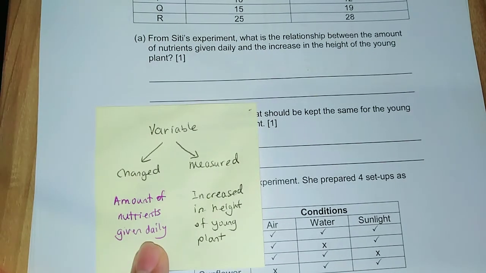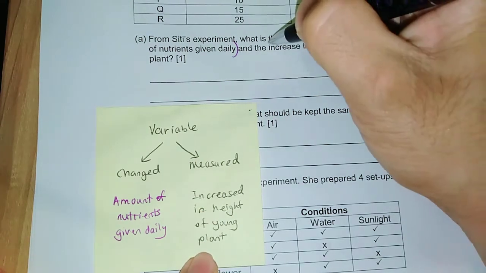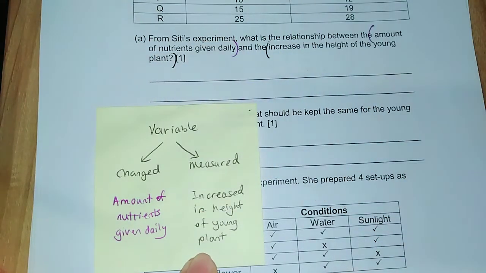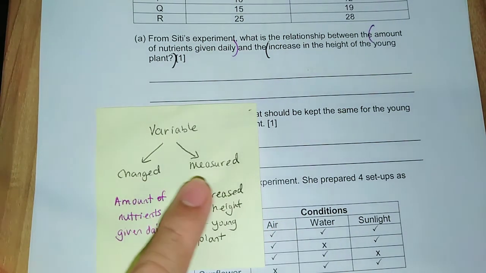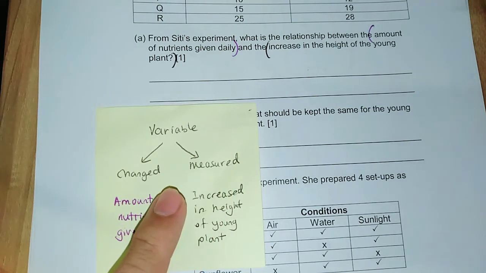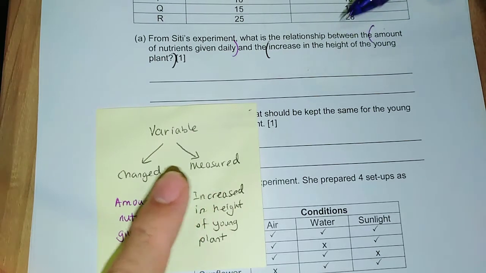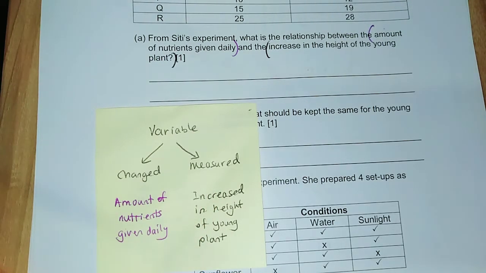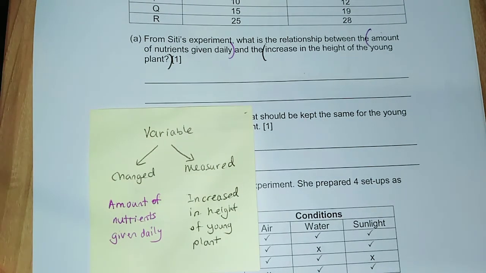So you see all the words here, amount of nutrients given daily and increase in the height of the young plants, are actually referring to how the change variable affects the measured variable. Therefore, in your answer, all these words have to be in. If you miss out any of these words, it may mean that you do not really understand what a change variable or a measured variable is.